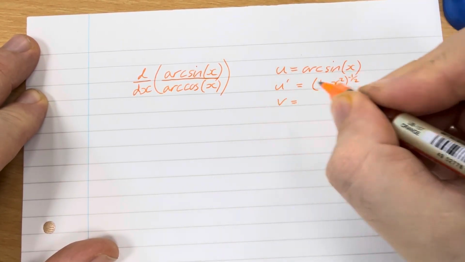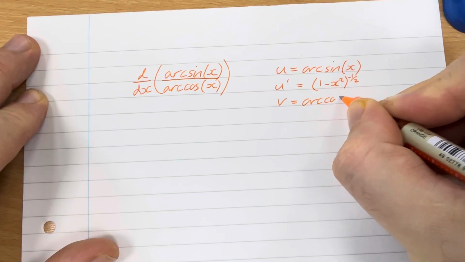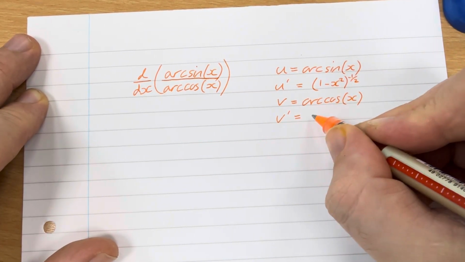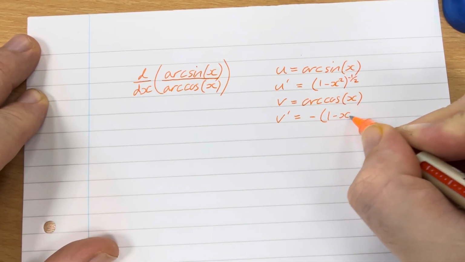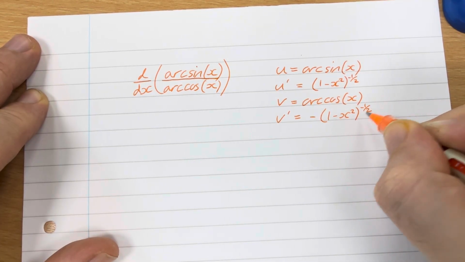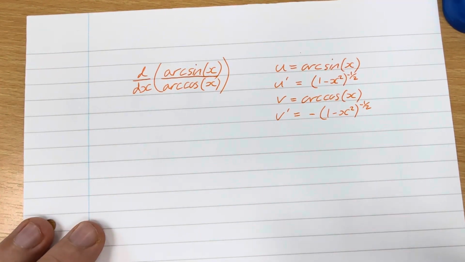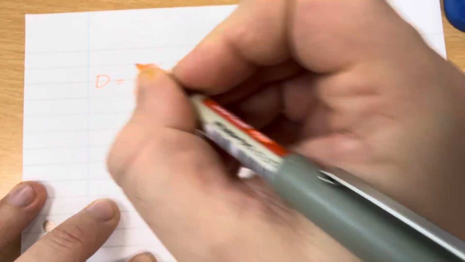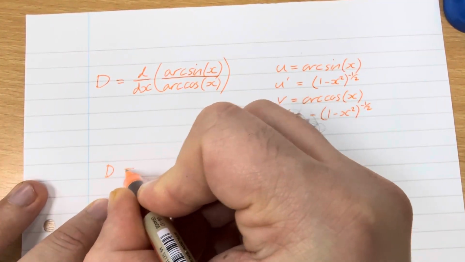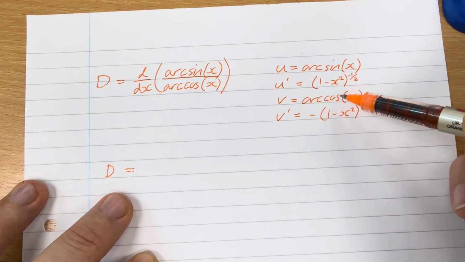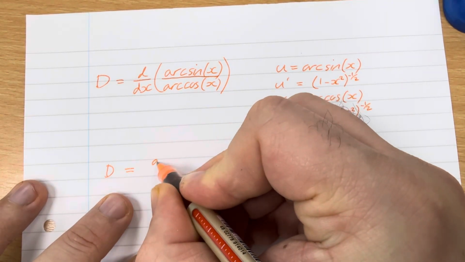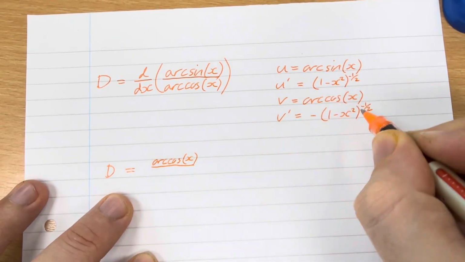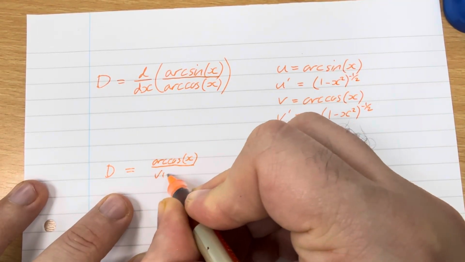v is the denominator, so that's the arc cosine. And then v primed is the negative of that, so it's negative 1 minus x squared to the minus a half, again taken from the formula booklet. I can now use those for the quotient rule formula. So it's going to equal vu primed, which is the arc cosine of x divided by the square root of 1 minus x squared.